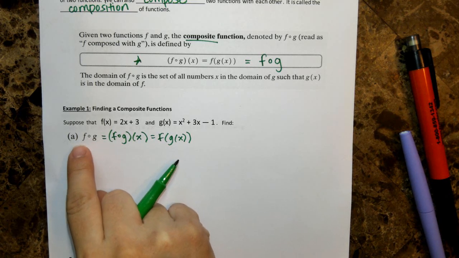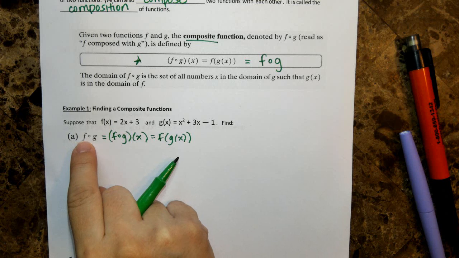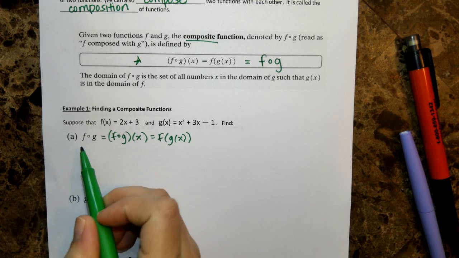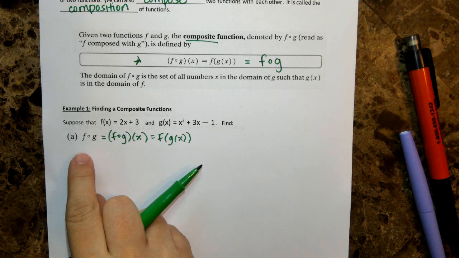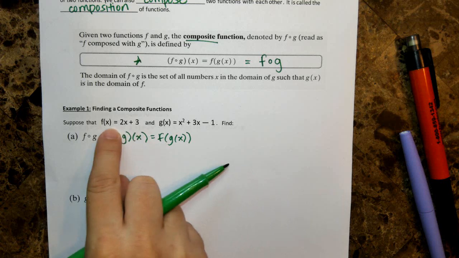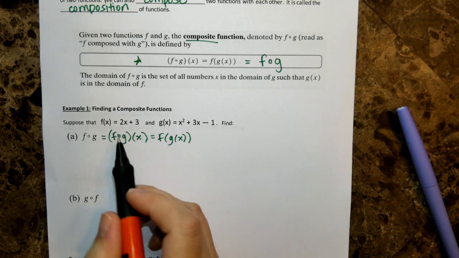Now the order does matter. The f is first, and then it's composed with g. The way that we do these problems, you start with the outer function, meaning the function that comes first. The first one is f. So I'm going to refer to my f function, which is 2x plus 3.